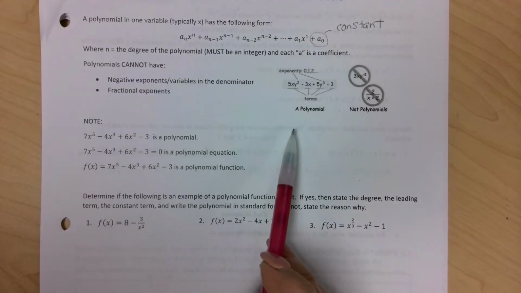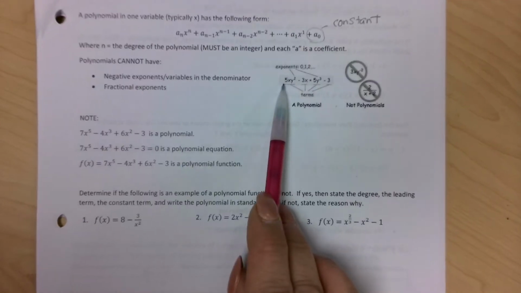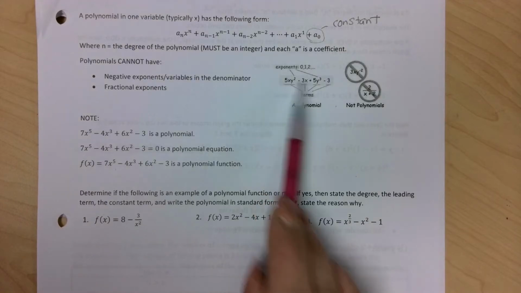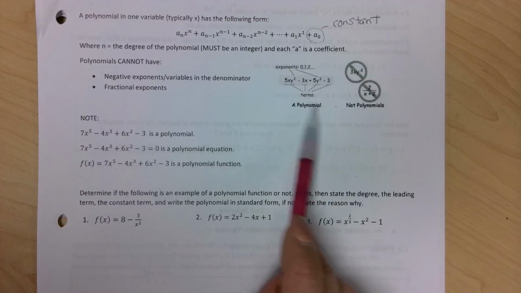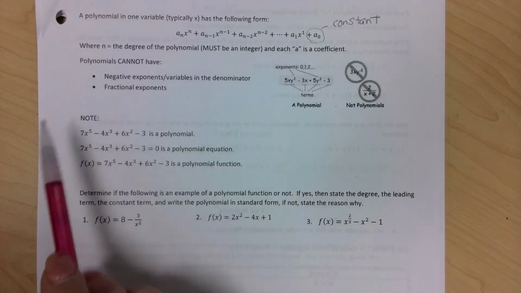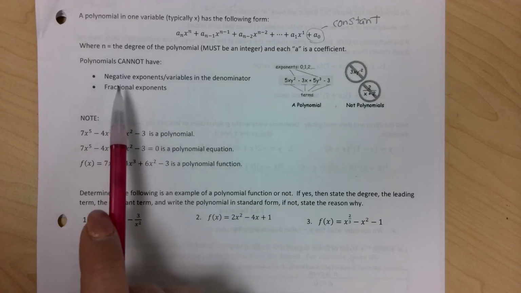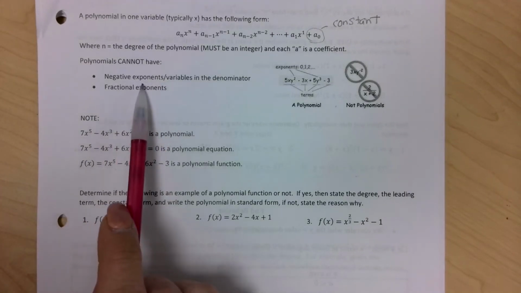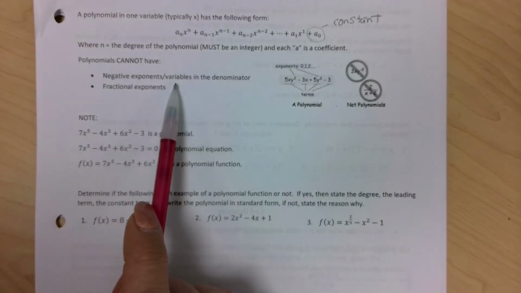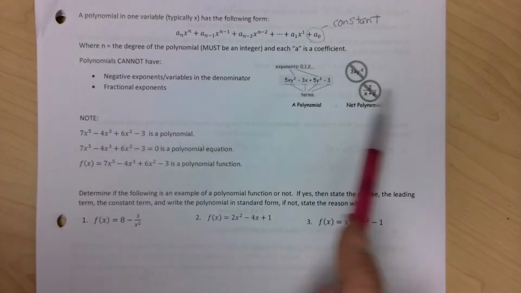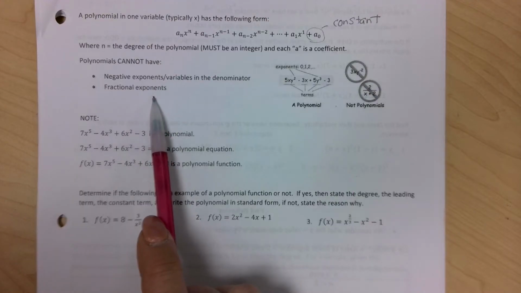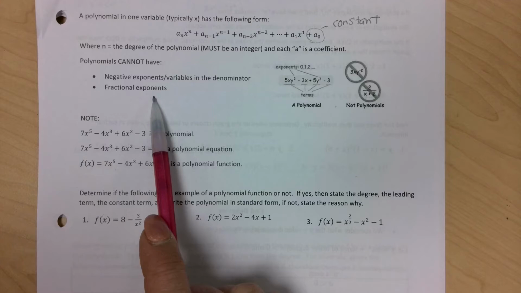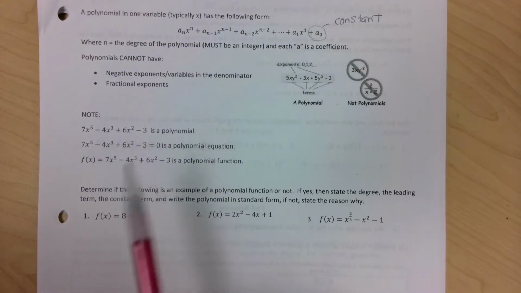An example of a polynomial function is the one located here, where we have exponents and we have terms. This has 1, 2, 3, 4 terms. This is a polynomial. Polynomials can't have negative exponents. If they have a negative exponent, if you recall, that means they would have variables in the denominator. So we can't have a variable in the denominator. Or it can't have fractional exponents, such as x to the 1/2, which you should recall from Algebra 2 is the same thing as the square root of x.